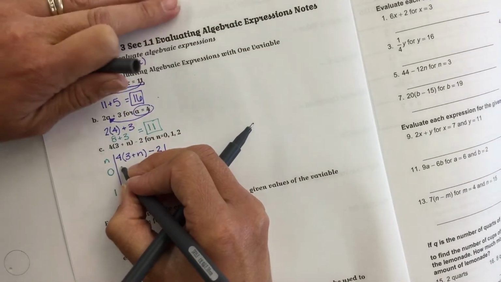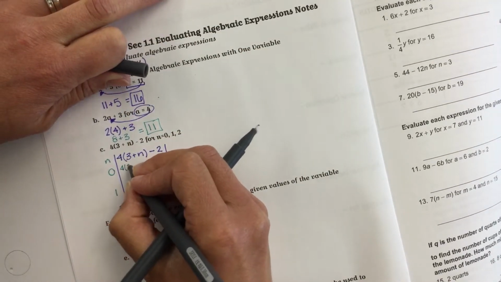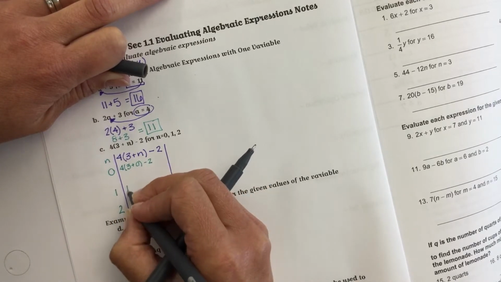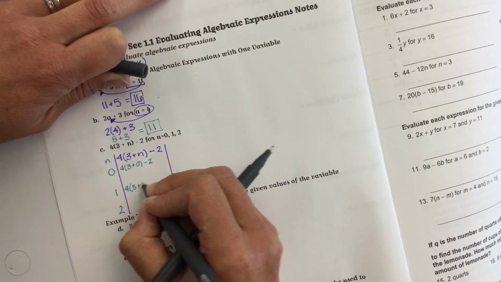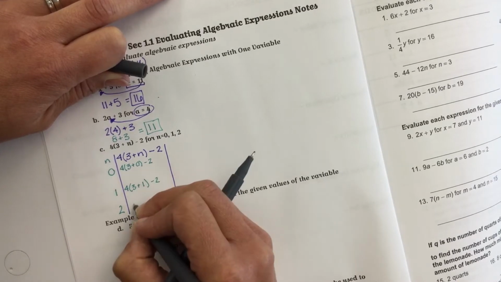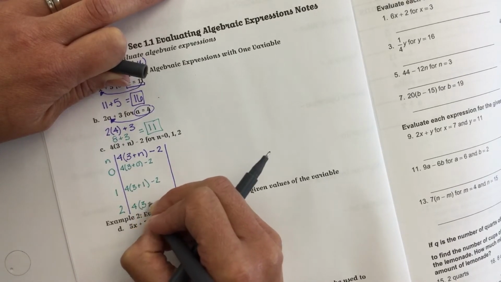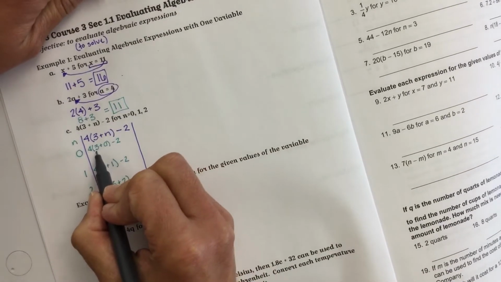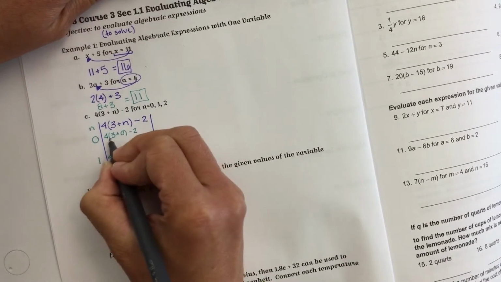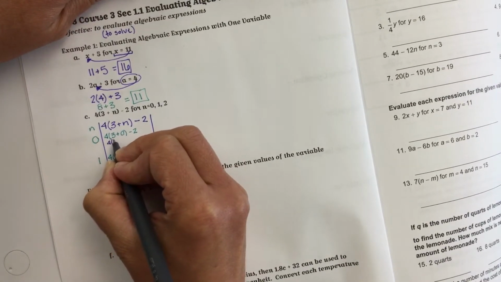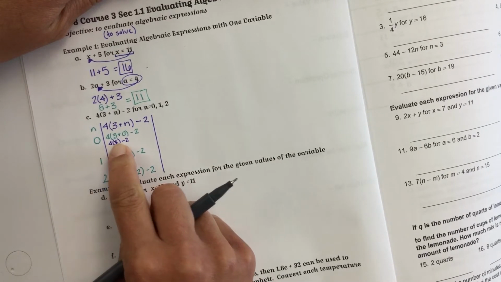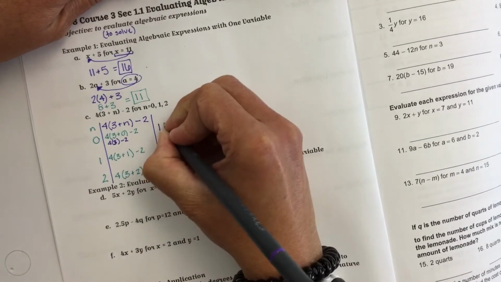So if I do it for 0, 4 times 3 plus 0 minus 2. And if I do it for 1, 4 times 3 plus 1 minus 2. 4 times 3 plus 2 minus 2. And I can solve these. 3 plus 0 is 3. So this is turned 4 times 3 minus 2. 4 times 3 is 12. 12 minus 2 is 10.